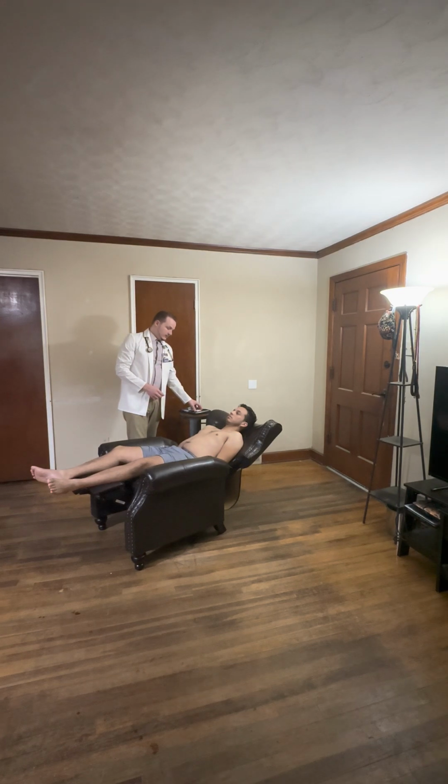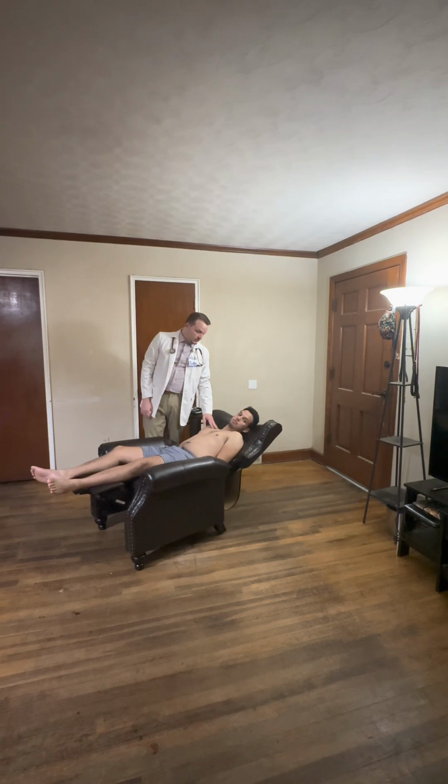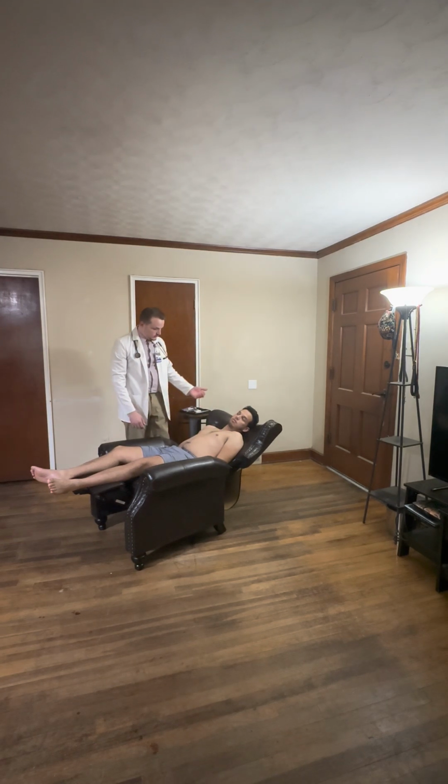All right, now I'm going to check him for jugular vein distension and pulsation. So turn your head to the right. There's no jugular vein distension or pulsation noted. Okay, and you can relax your head again.